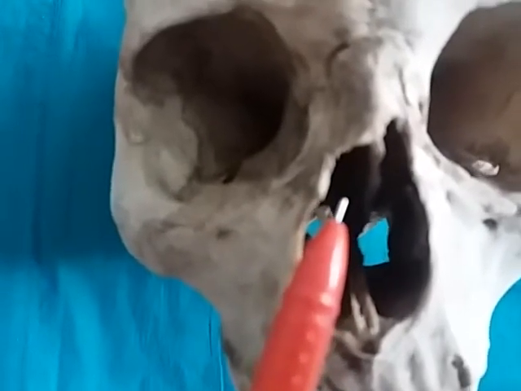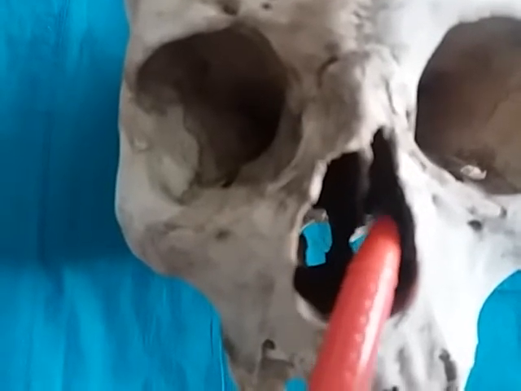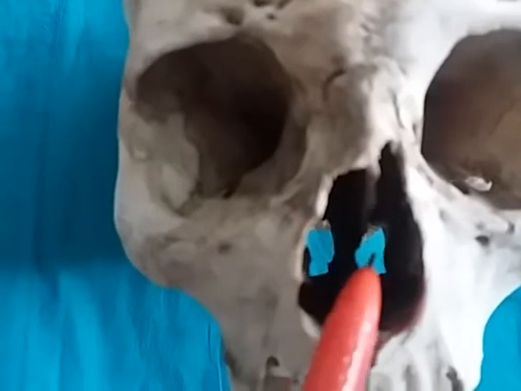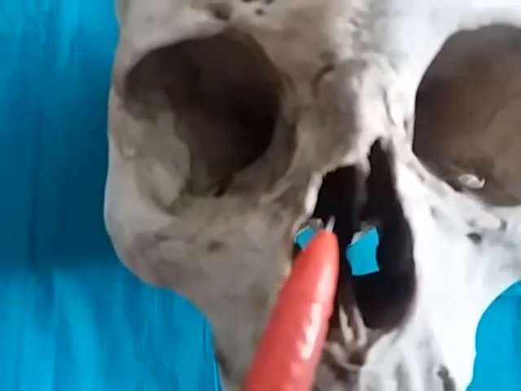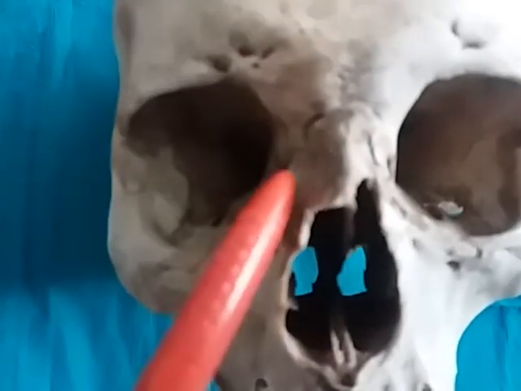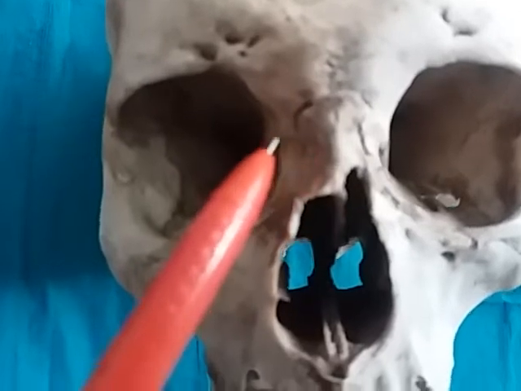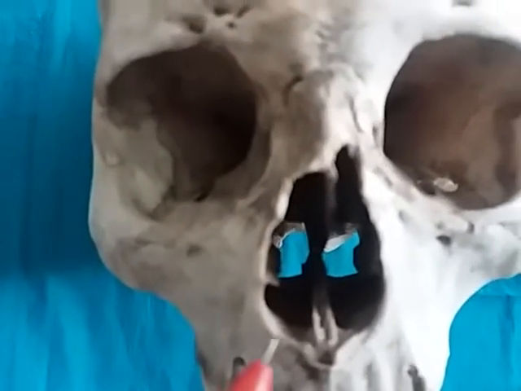Posteriorly you can see the frontal process of the maxilla bounding it, and superiorly the frontal bone at the frontonasal suture. Inferiorly is the nasal cartilage.